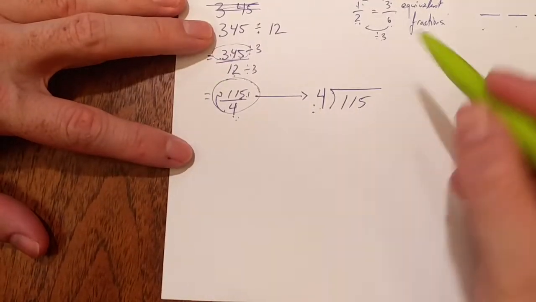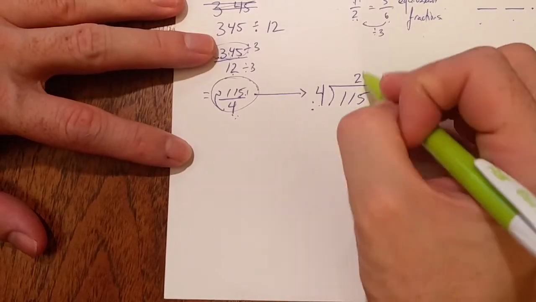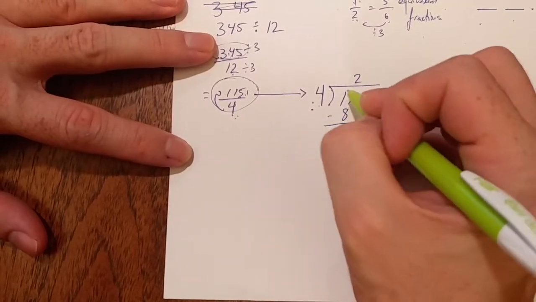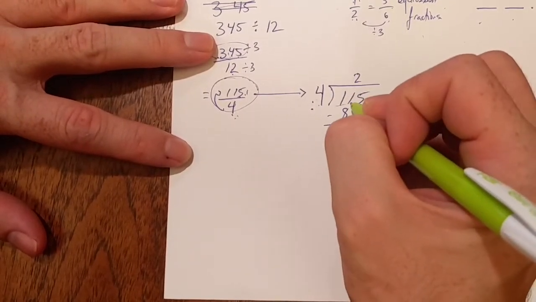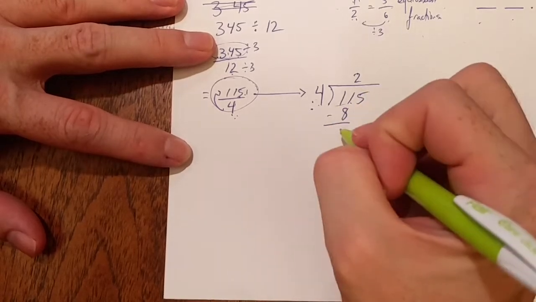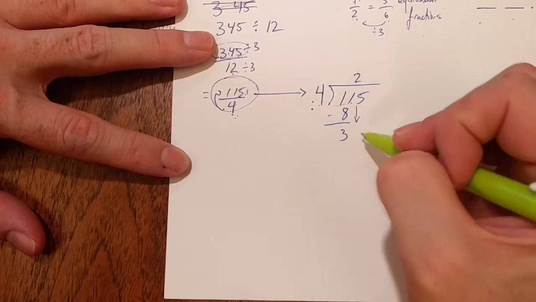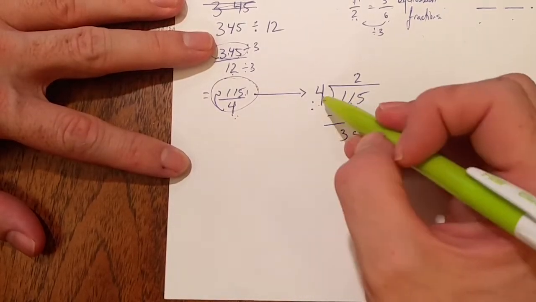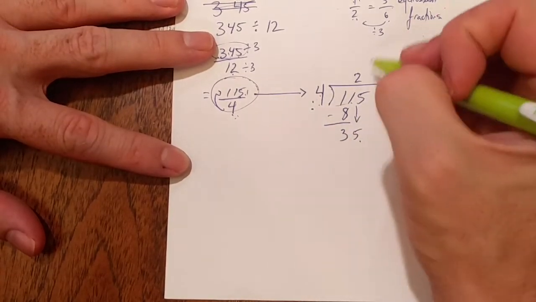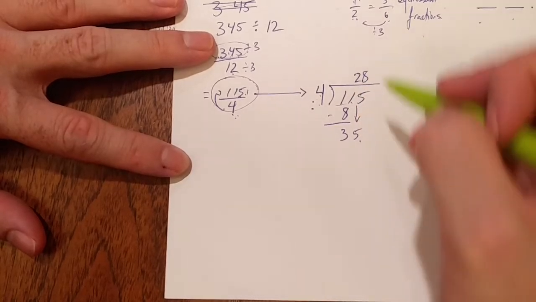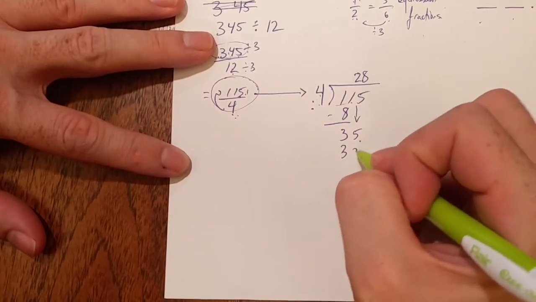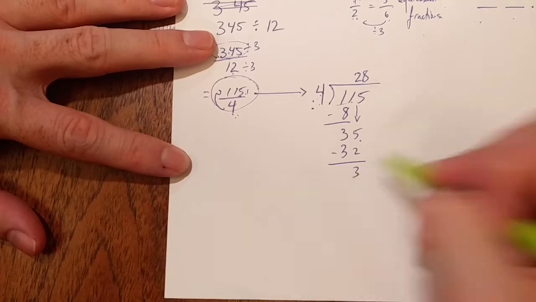Here, how many 4s go into 11? Well, 2. 2 groups of 4 is 8. So if I take out 2 groups of 4 from 11, that's the same as taking 8 away from 11, and I'm left with 3. Next, I bring my 5 down because I moved to my next place value. How many 4s go into 35? Well, that's going to be 8. 8 groups of 4 is 32, and I'm left with 3.